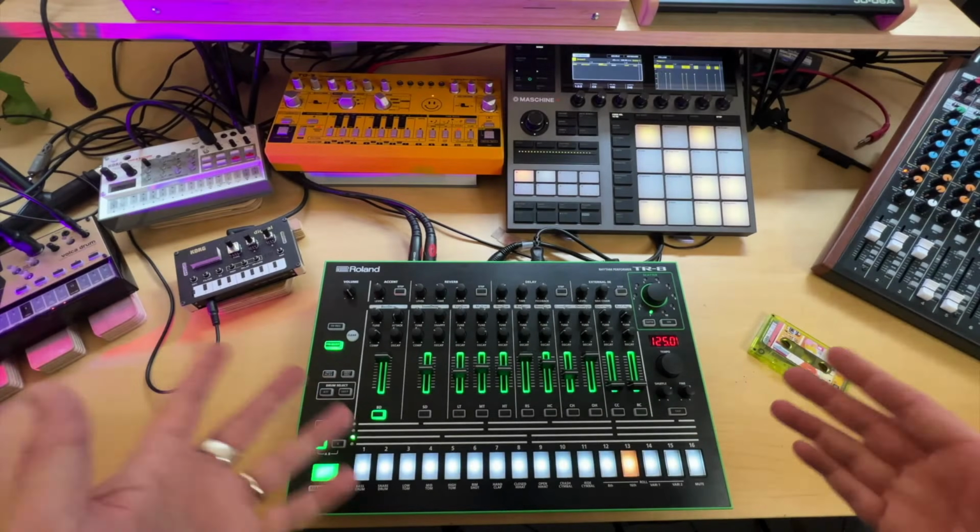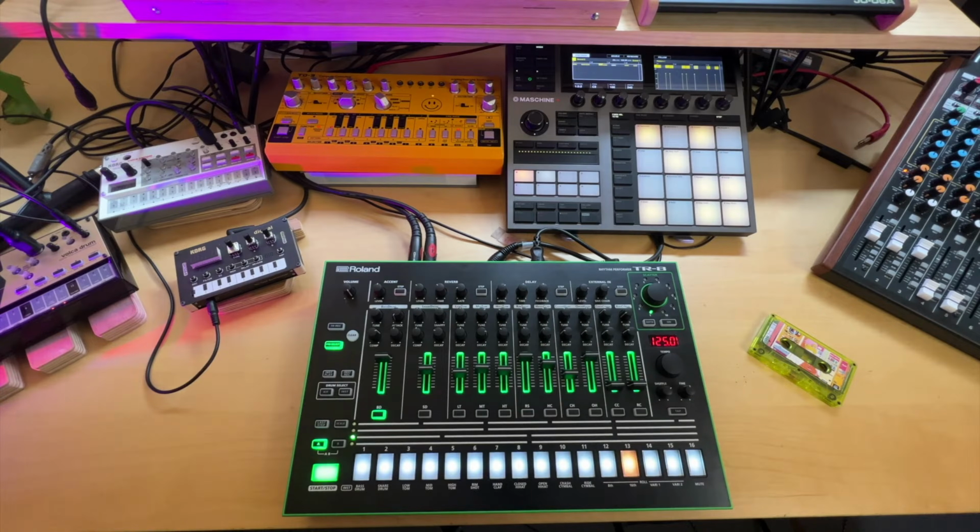Alright, so here is the TR8. It's a pretty cool drum machine from Roland. Picked it up secondhand for about $200. Love this thing, use it all the time, has all the fun Roland drum sample sounds that many people know and love. 808s, 909s, 707s, all that good stuff.